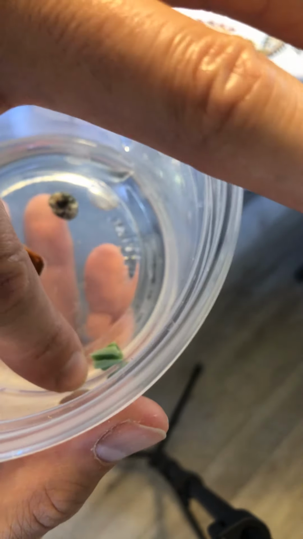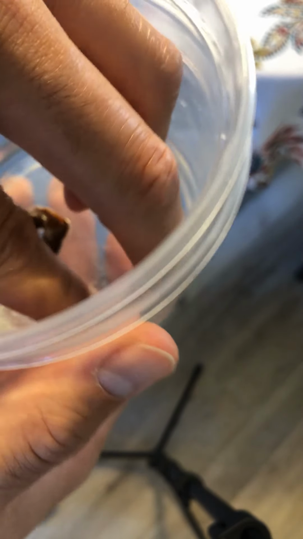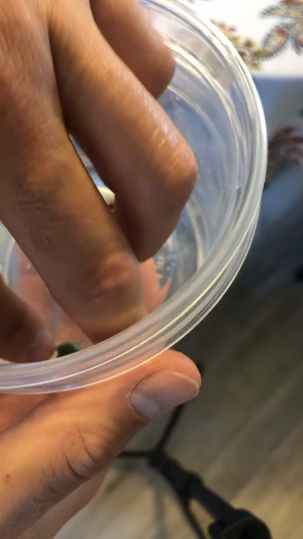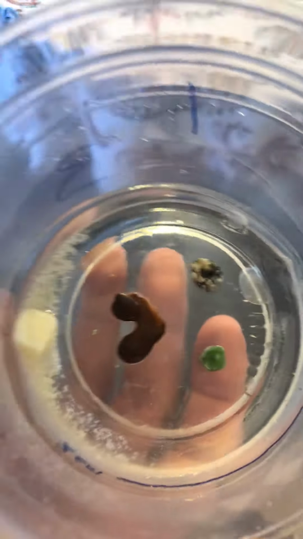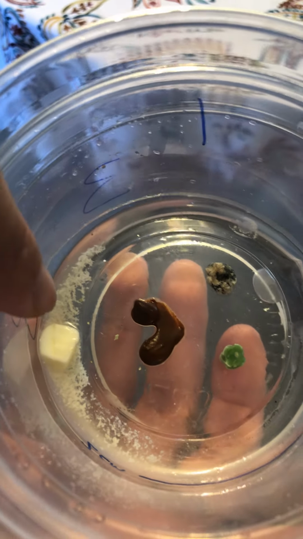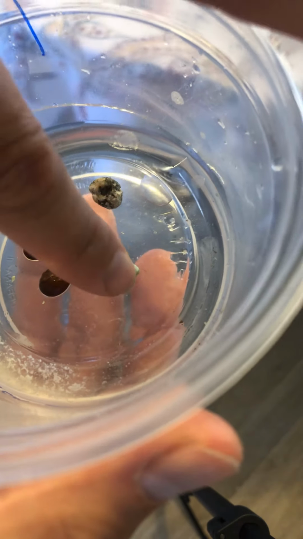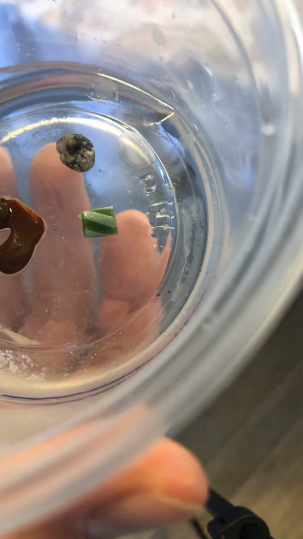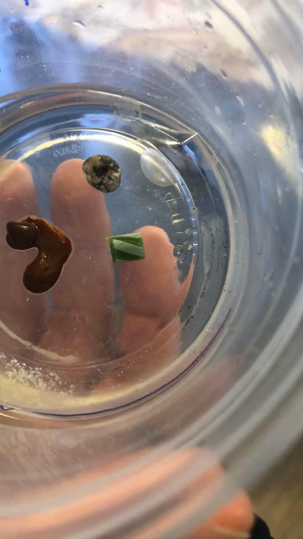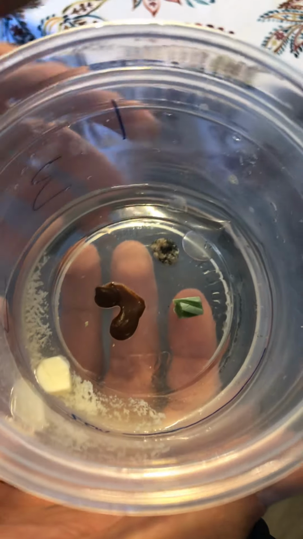Let's look at the wax. So look at, we have butter, chocolate chip, candle, and wax. The wax looks a little wet. That's about it. All right, so you should have written your observations down.